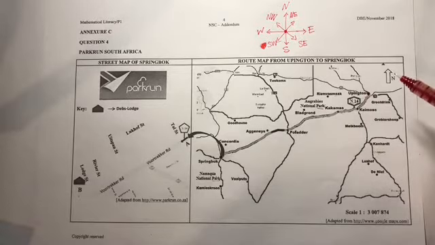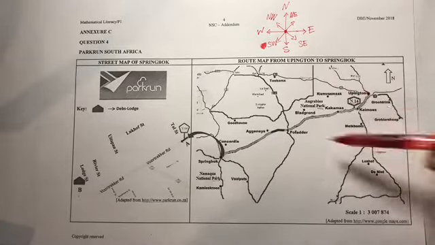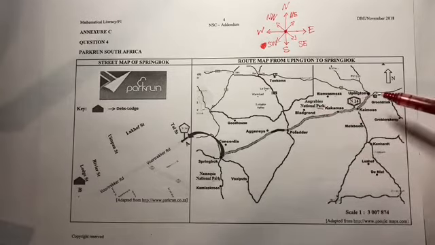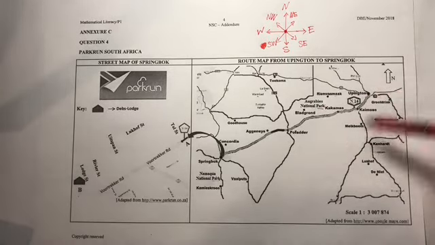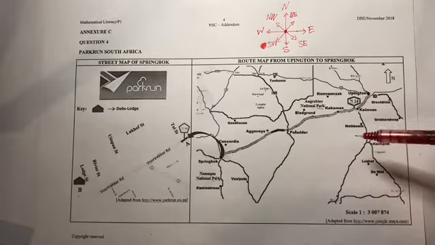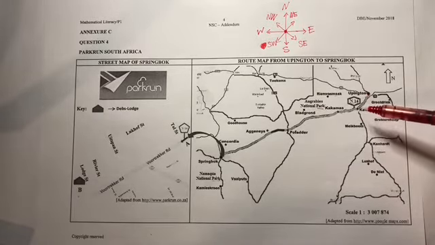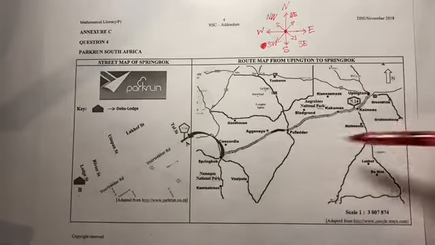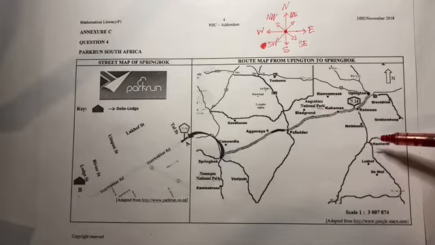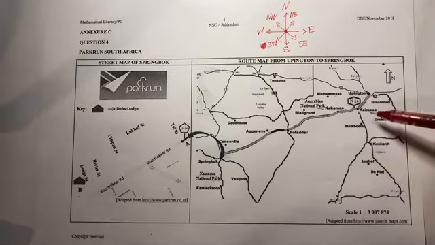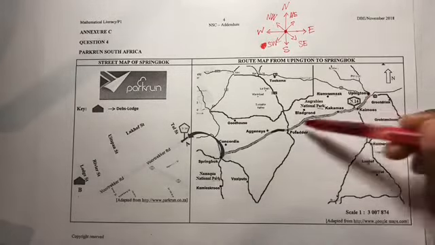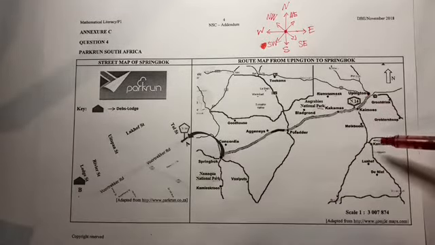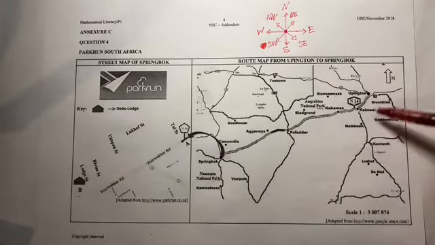Let's say, for instance, this map is for a place somewhere in KZN, and you're staying in Limpopo, you've never been to KZN, and you don't know the names of these places, but you are expected to provide the names of the towns along the N14, which is somewhere in KZN.